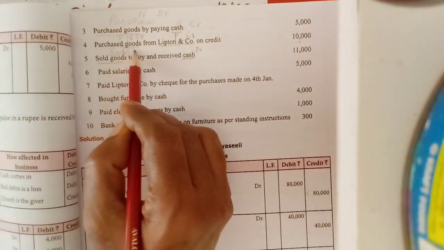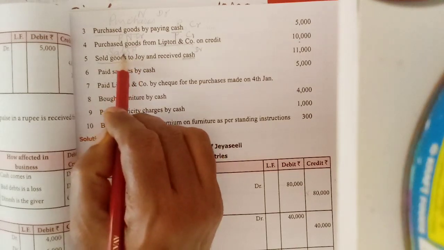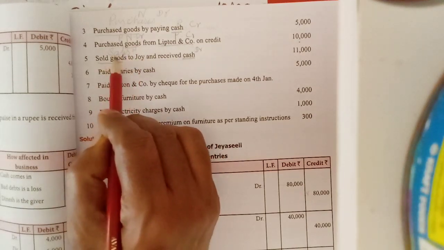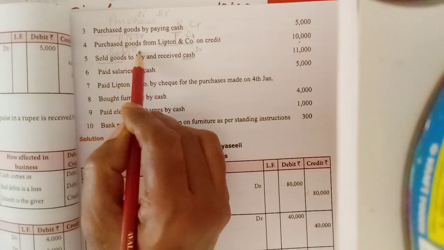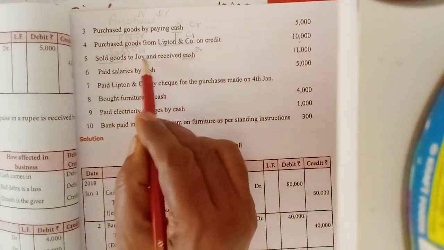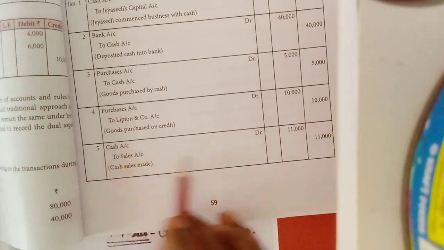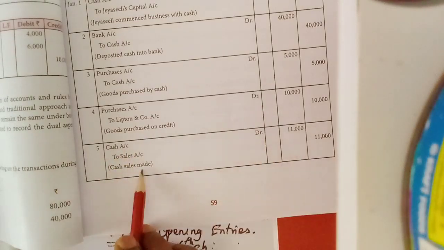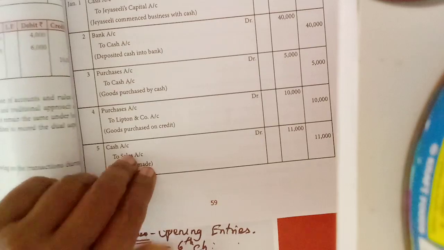Here the nominal account: credit all income and gain. It is an income, so we should credit. So cash account debtor to sales account. Okay, see, cash account debtor to sales account, cash sales made. Okay, that's all.